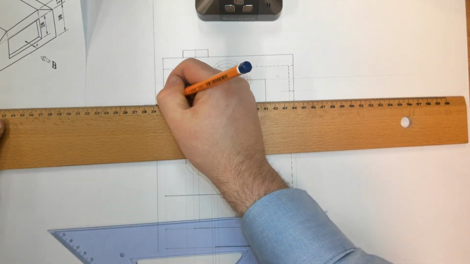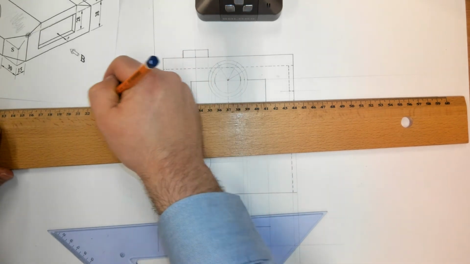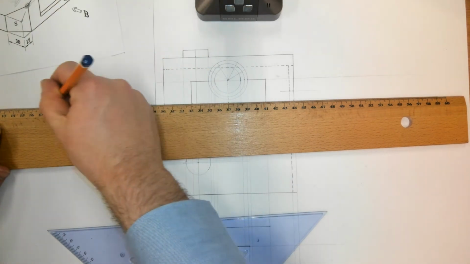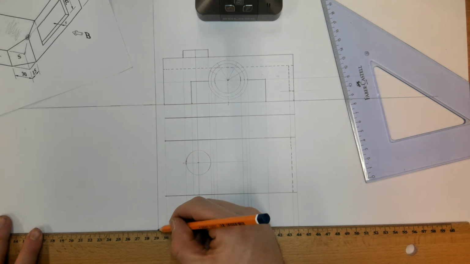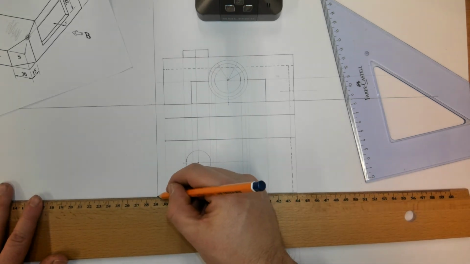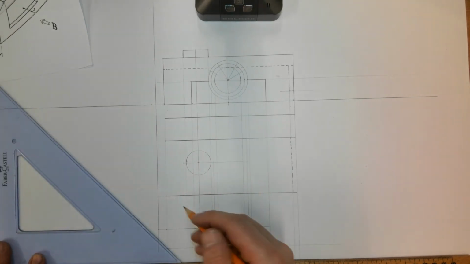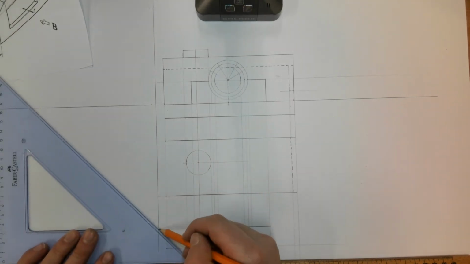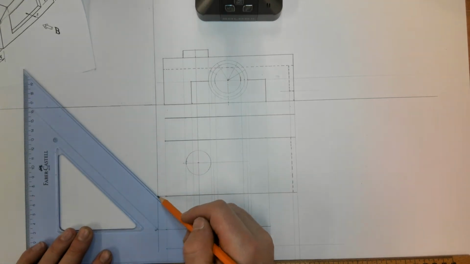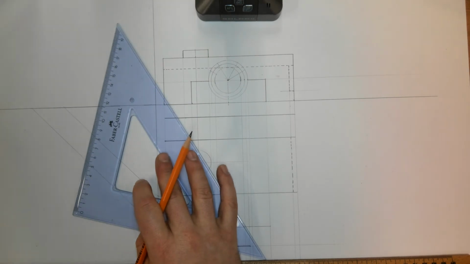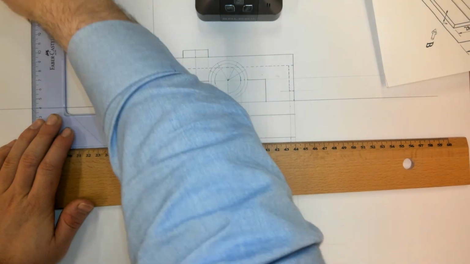Now, I'm going to continue on my XY line. I'm going to bring this line over to the YY line and this one over to the YY line. 45 degrees up here. Straight up then from your XY line.